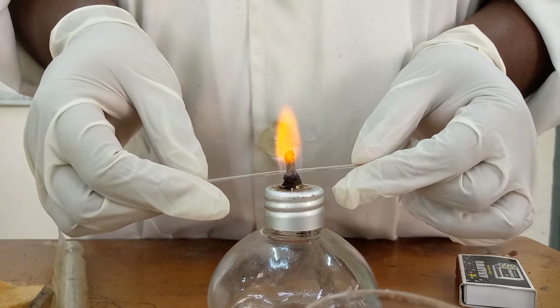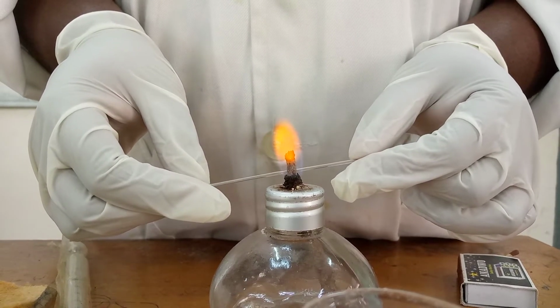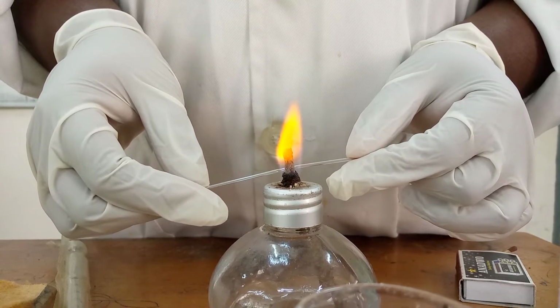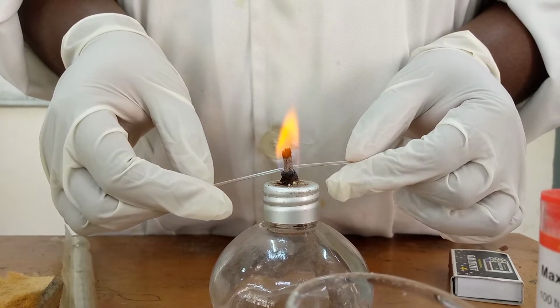So as it melts, it will close one end, or it will seal one end. So the tube is melting gradually. It's melting gradually.